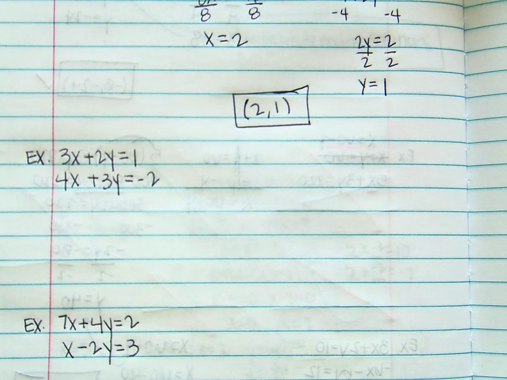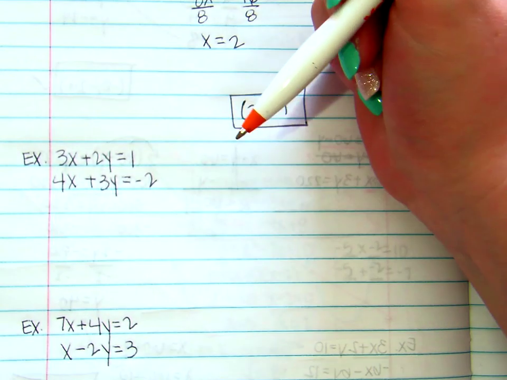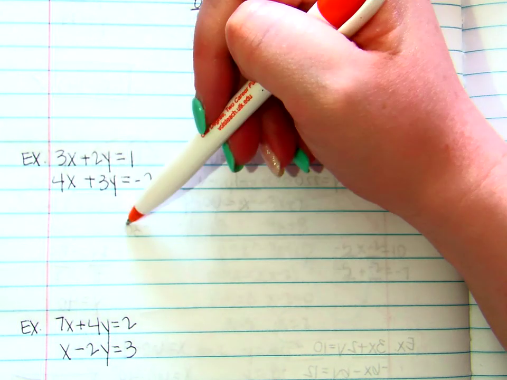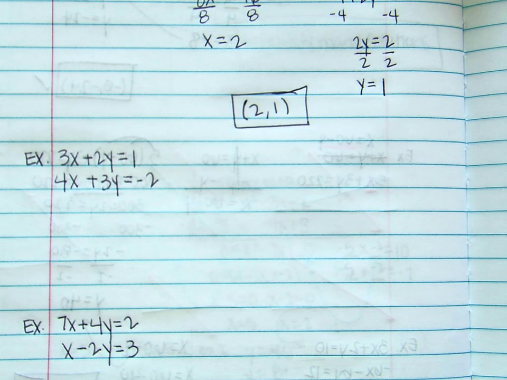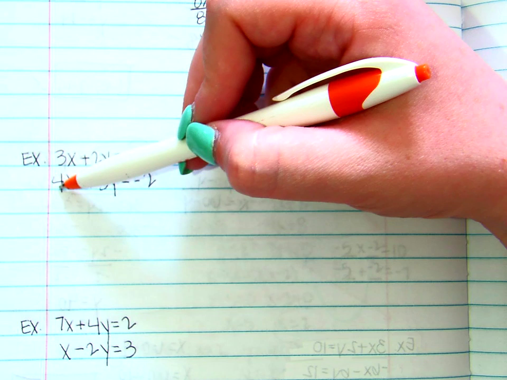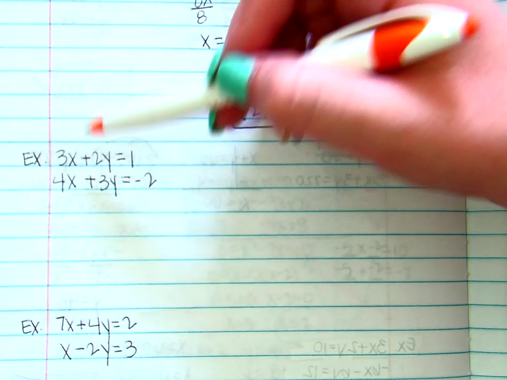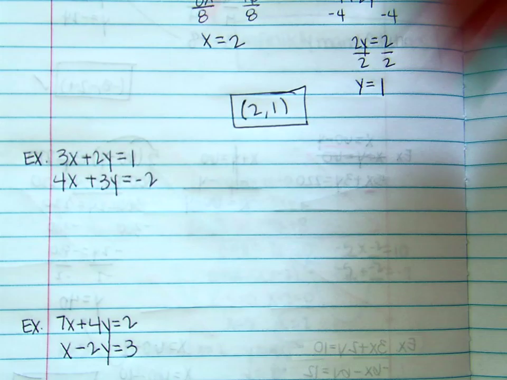So with this one, again, just adding them together is not going to work because they are not going to cancel out. They're not the same numbers, but opposite signs. Multiplying by -1 isn't going to work out because if you multiply by -1, that means you have the same numbers. They're just not opposite signs. So I'm going to look at this, and there's not any easy way, like I could turn 3 into 4 with multiplication. There's not any easy way that I could turn 2 into 3 with multiplication.